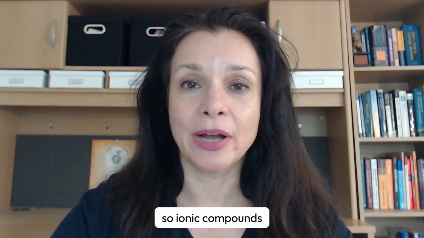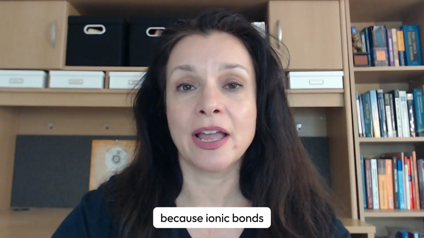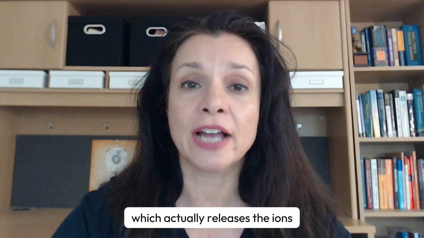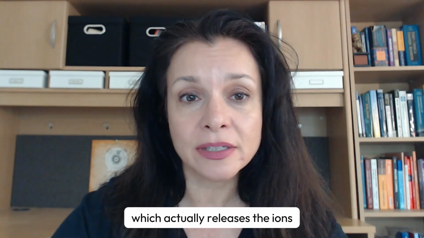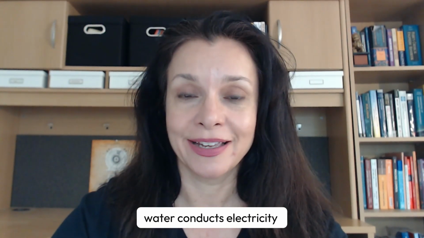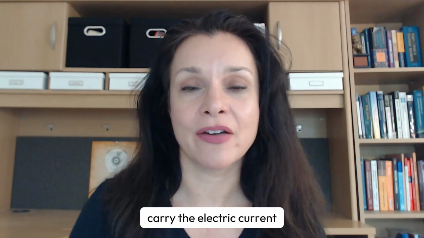Ionic compounds tend to be solid, hard, and brittle. They have high melting points because ionic bonds are very strong. They also have a tendency to dissolve in water, which releases the ions. This is why water can conduct electricity, but only if there are ions in it. Those dissolved ions carry the electric current.